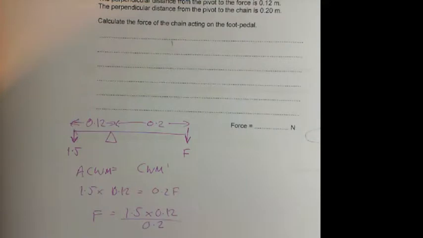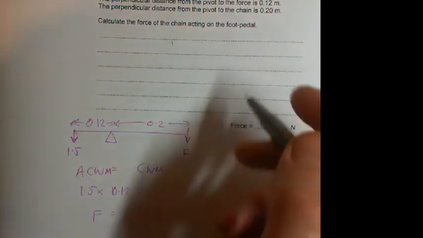I'm just doing it on the calculator now just to give you the correct answer. I would if I could work my calculator. So I make that 0.9.